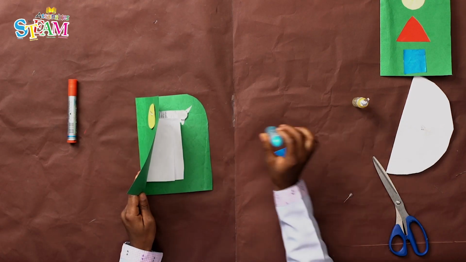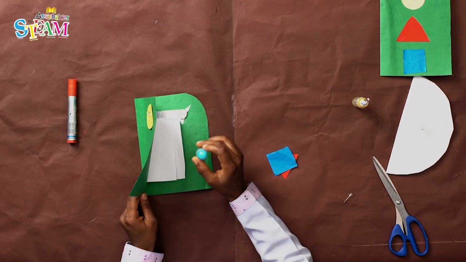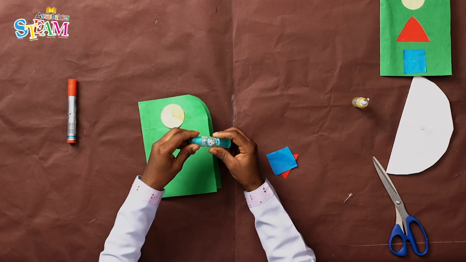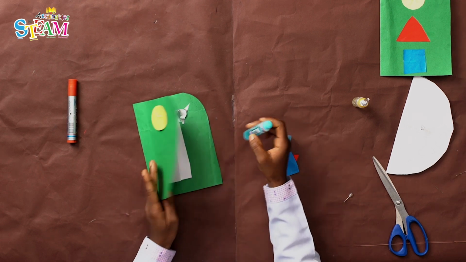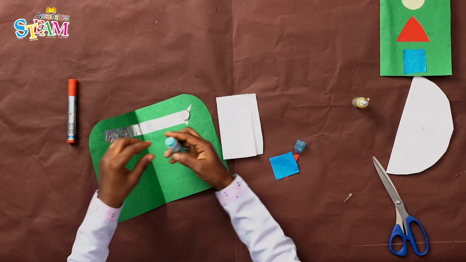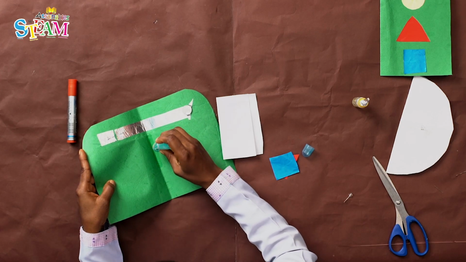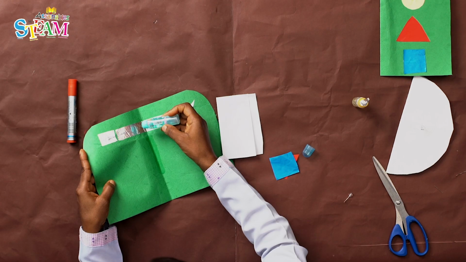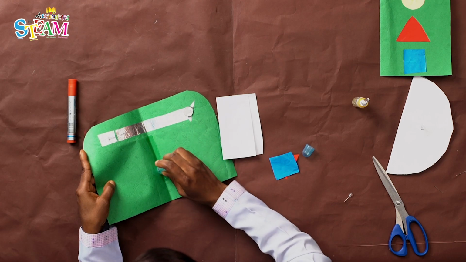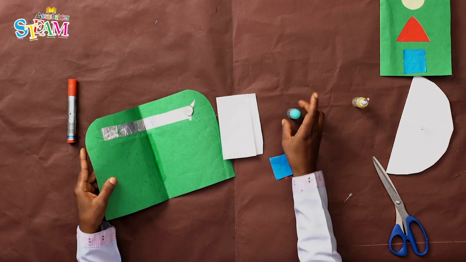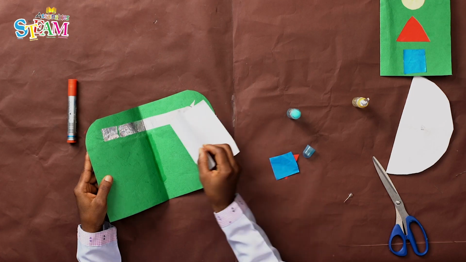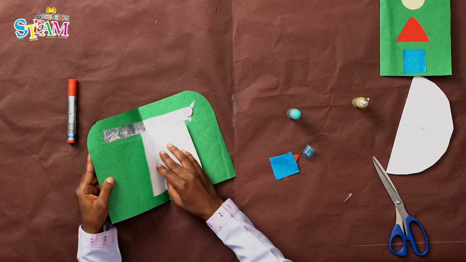Okay, so I'll get my water glue and attach the paper. Okay, I'll do it like this. Don't let the glue touch the conductive part of the conductive tape. So I'll do it like this.